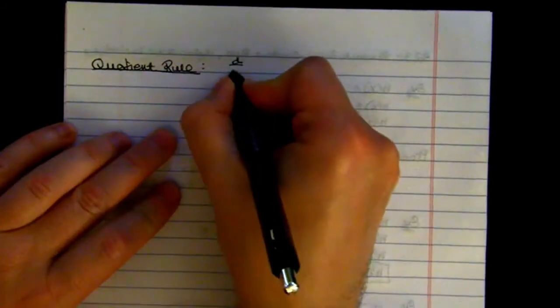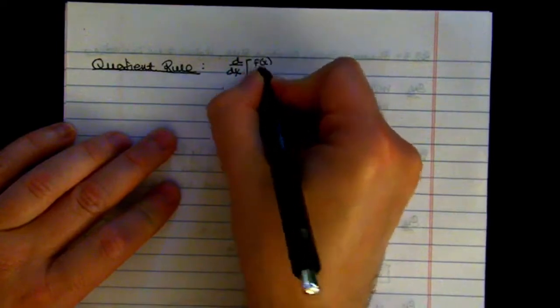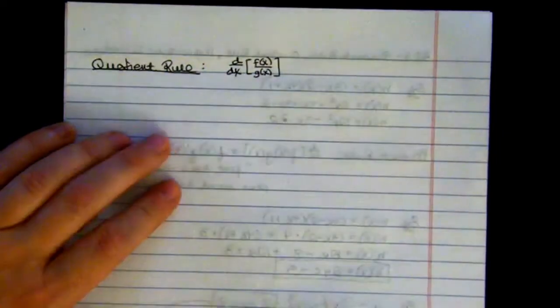And now we're going to move over to the quotient rule, which, just like the product rule, is not as straightforward. It's just saying if I want to do the derivative of a quotient of f of x over g of x, it is not going to be f prime of x over g prime of x. It's a little more involved than that. Let me write out the formula.